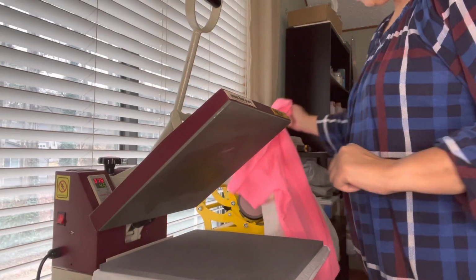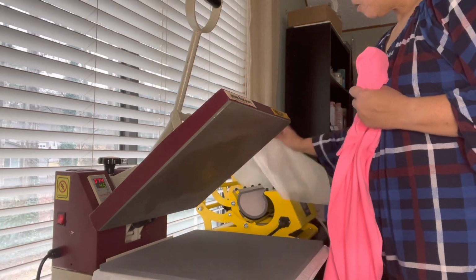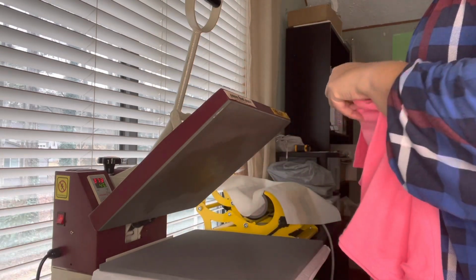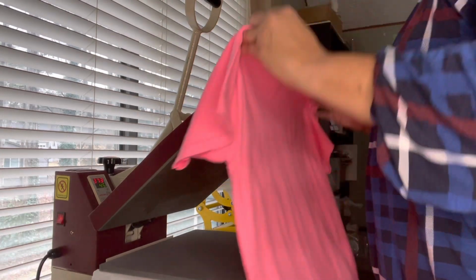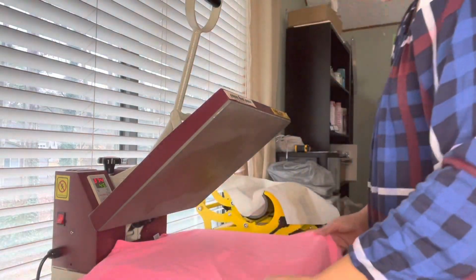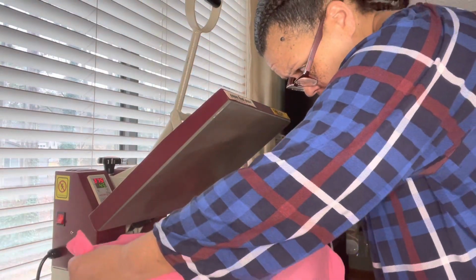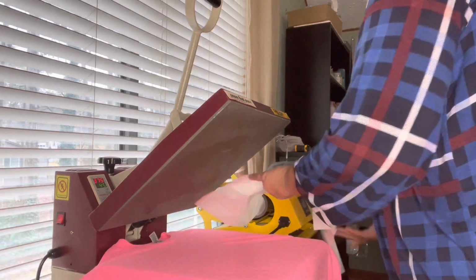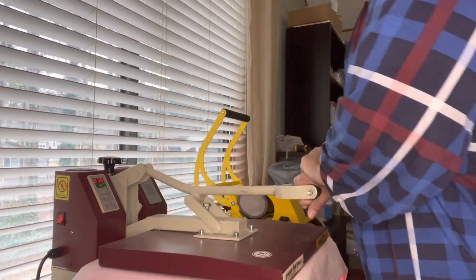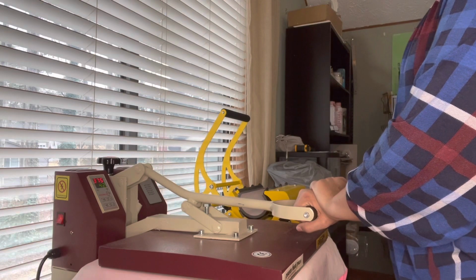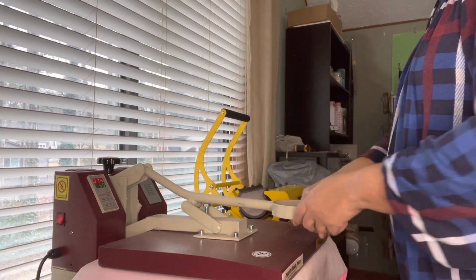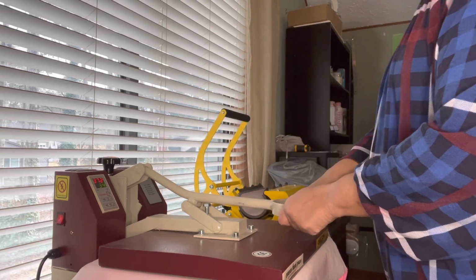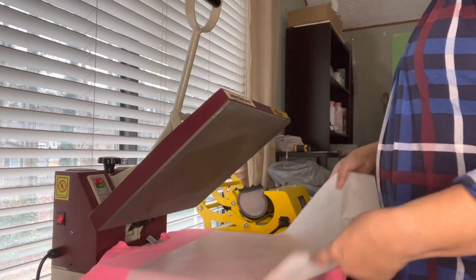Okay, so we are back now, and we are in the process of making these t-shirts, finishing up this order. So what I like to do is a pre-press on the t-shirt, and what I'll do is just place it on the heat press and let it press for maybe about 5-10 seconds. This is just to get the wrinkles out and everything. I do have my heat press heated at 375, and I'm going to be pressing these shirts for about 45 seconds.